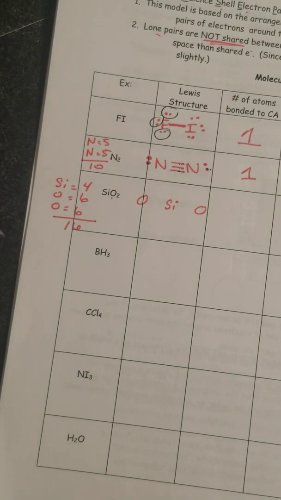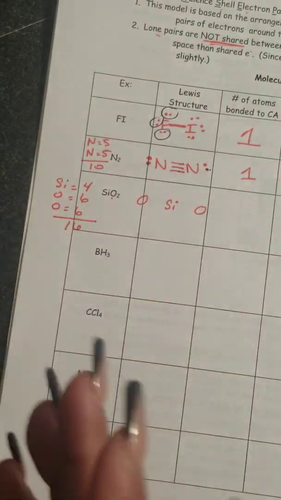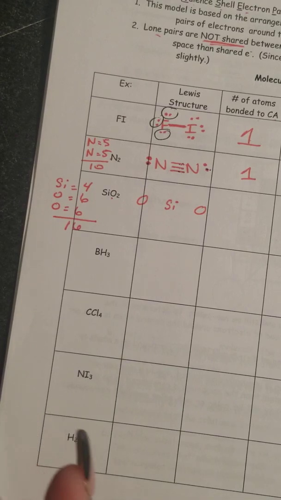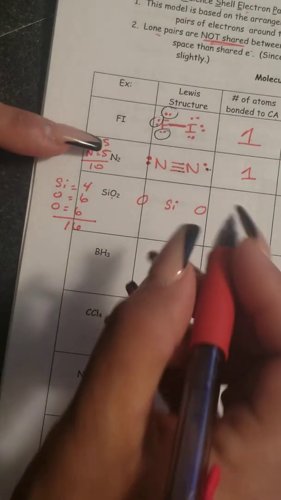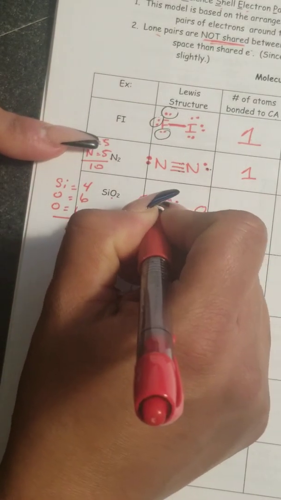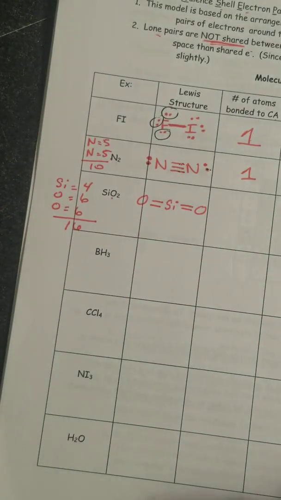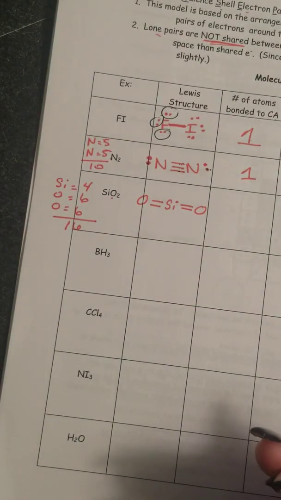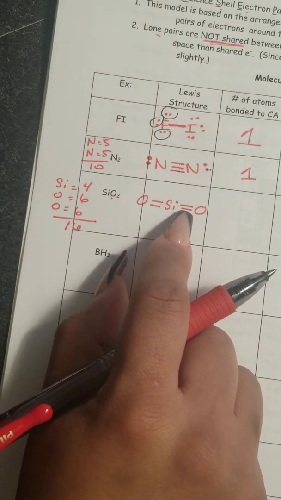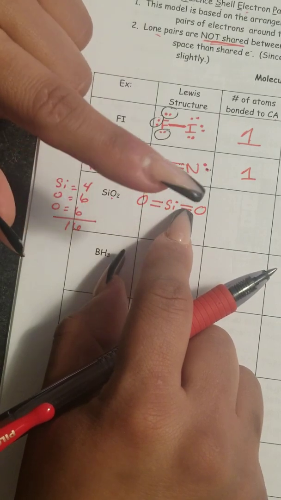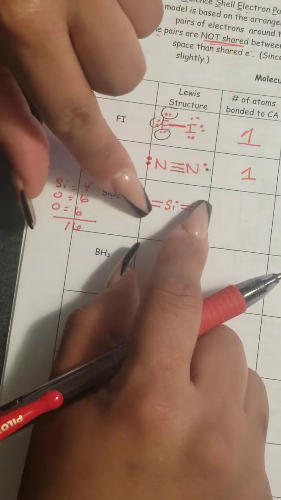Now, I need 16 total, and each atom needs to have a total of 8 for themselves. But 16 total, so in that case, it sounds like we're going to have to do some sharing. And how do we represent sharing? With lines. So let's look. Why don't we start off with just 2? If we do that, 2, 4, 2, 4. Because each line represents how many? 2.